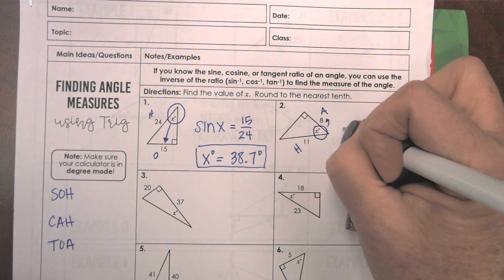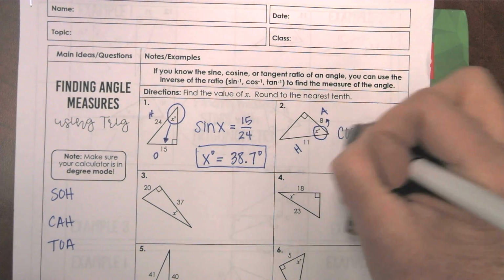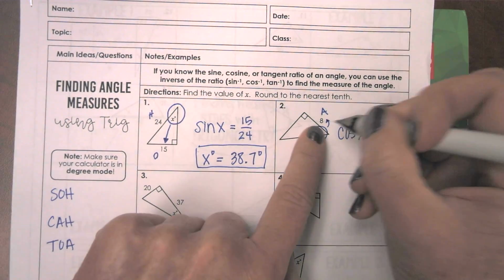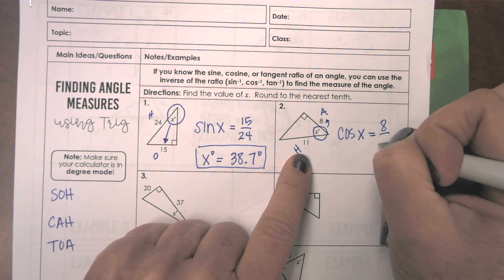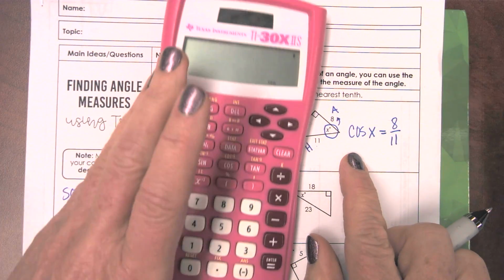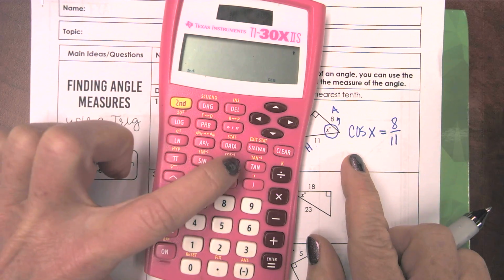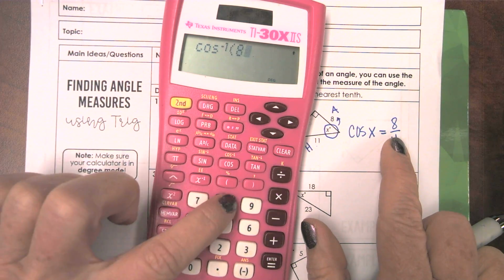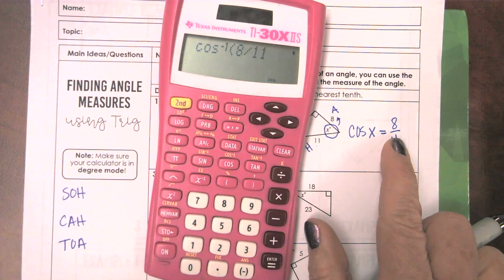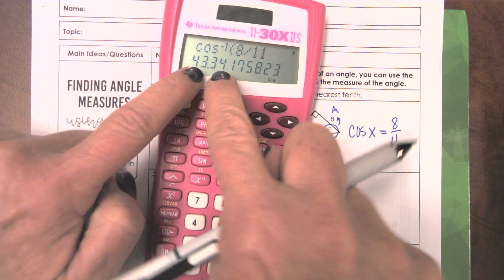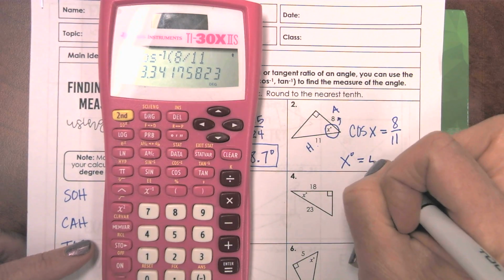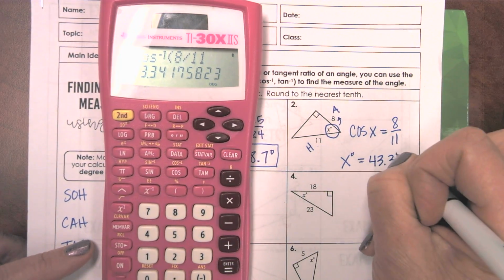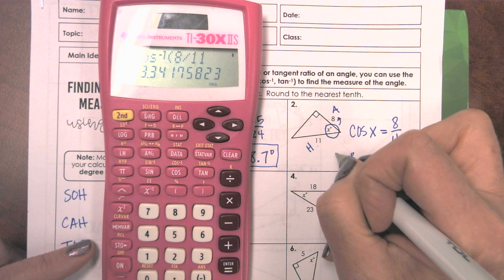So now I have cosine of angle X is equal to adjacent over hypotenuse. So I'm going to do the same thing here. Clear. I'm going to hit my inverse cosine, and I'm going to type 8 divided by 11, and equals. And it's 43.3 degrees. So my angle is 43.3 degrees, and I'm done.